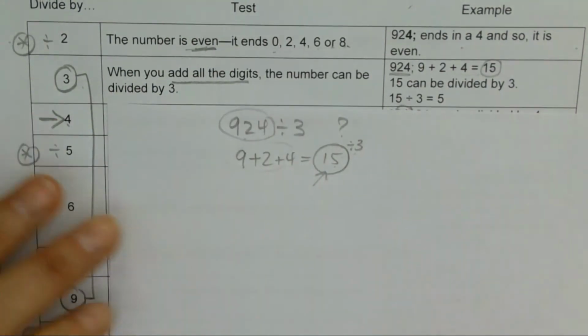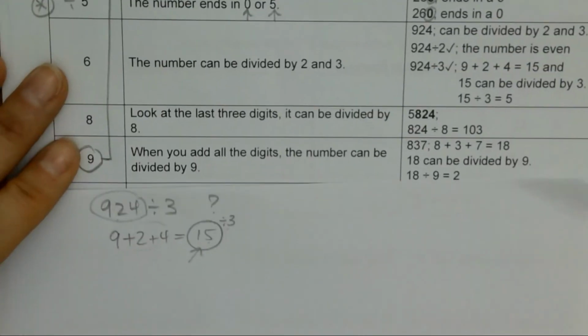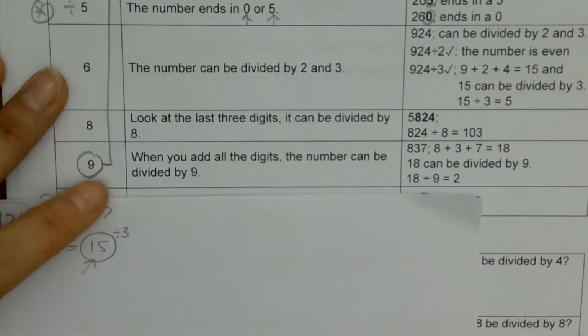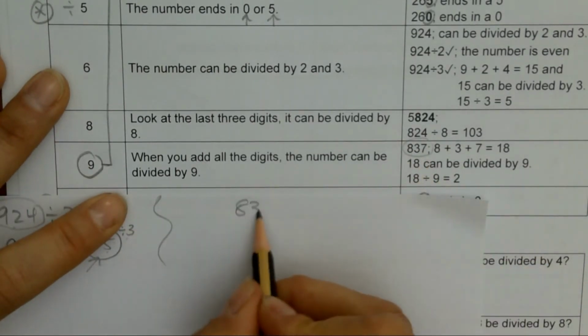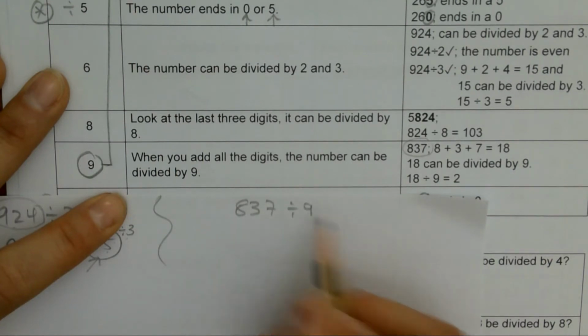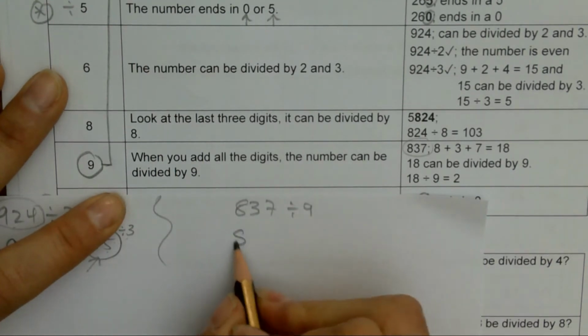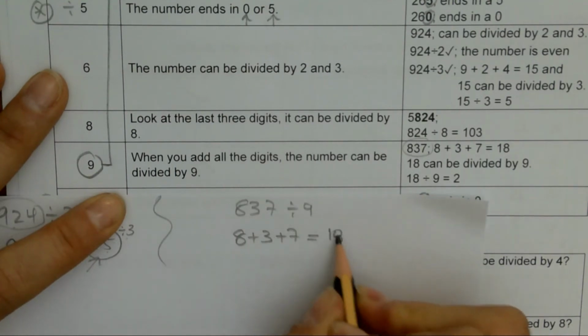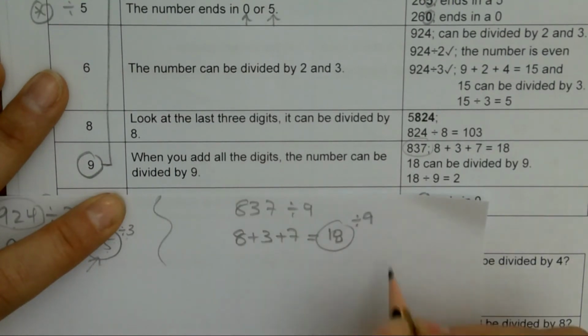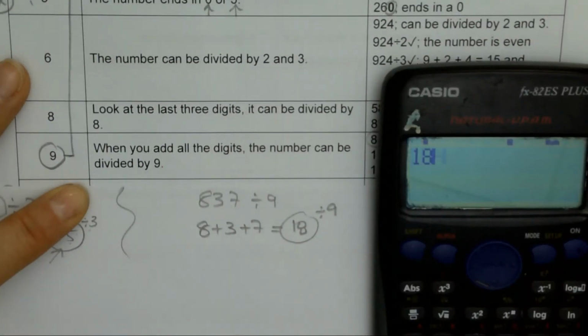Now, when we have, is it divisible by 9, we do the exact same thing. Here's a number, 837. Is this divisible by 9? I don't know. So what we do is we add up all the digits, and that's equal to 18, and we say, is 18 divisible by 9? Well, I think so. 18 divided by 9 is 2.